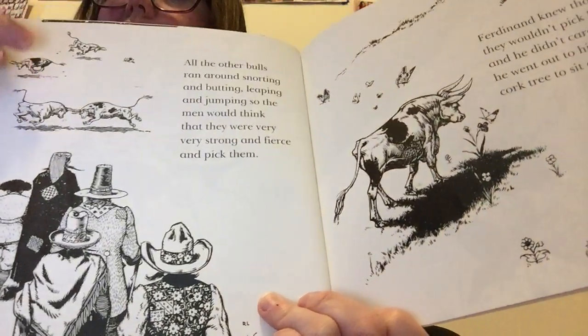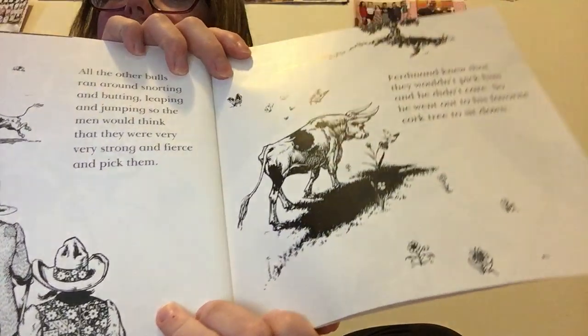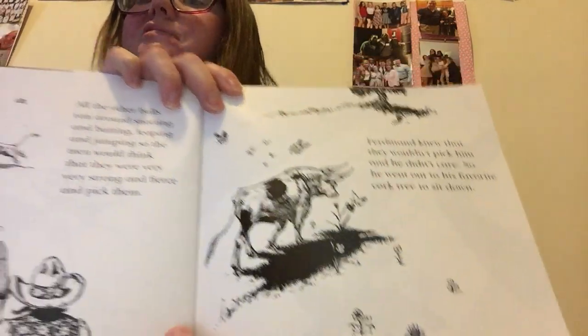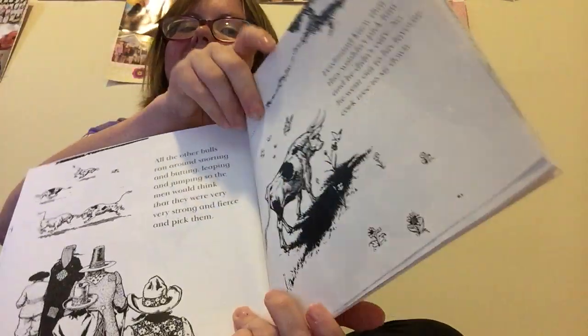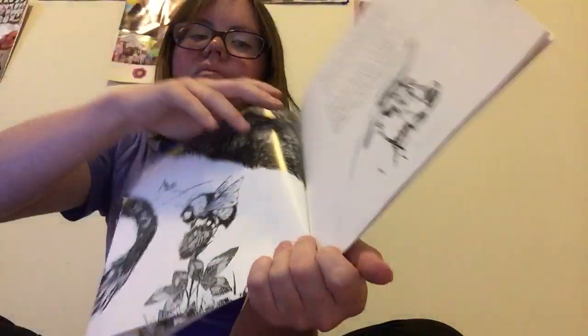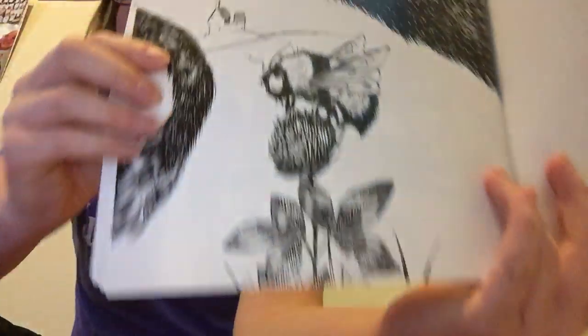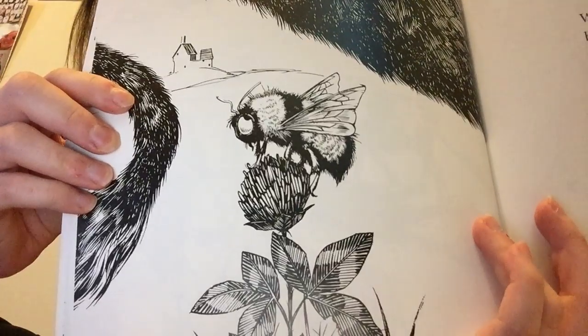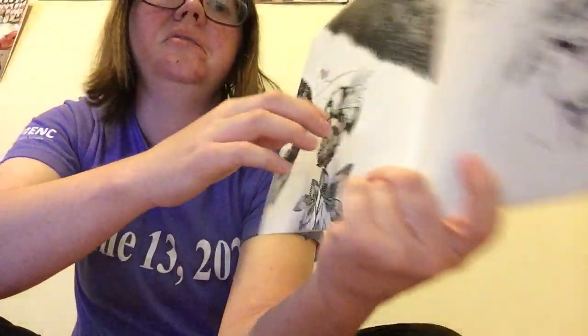And why didn't Ferdinand want to be picked? That's right, because Ferdinand would rather smell the flowers. Uh-oh. You know what this is in the picture? That's right, it's a bee. Uh-oh. I wonder what's going to happen.